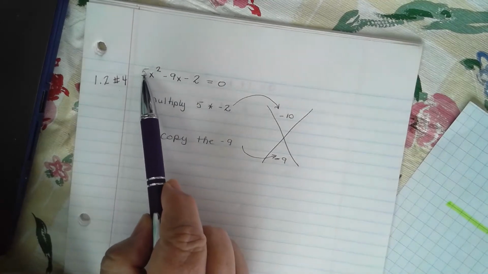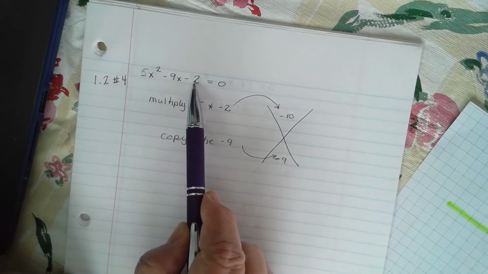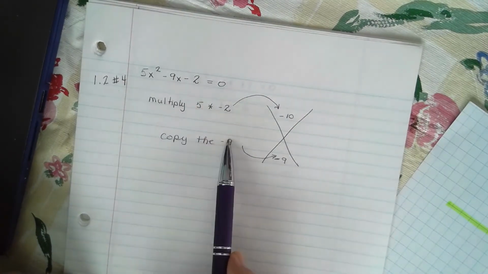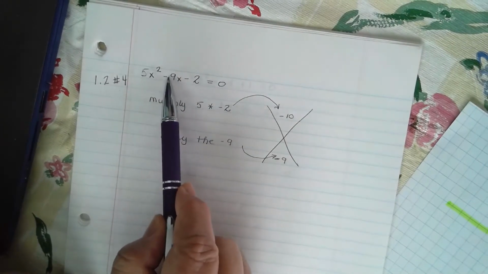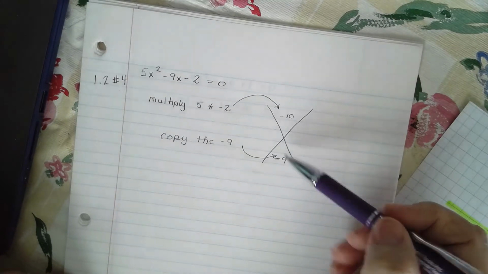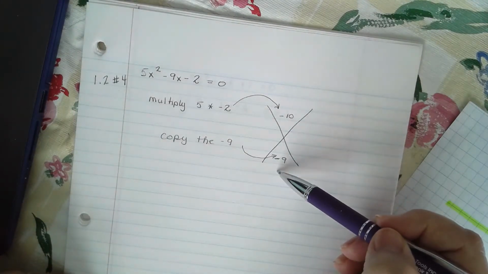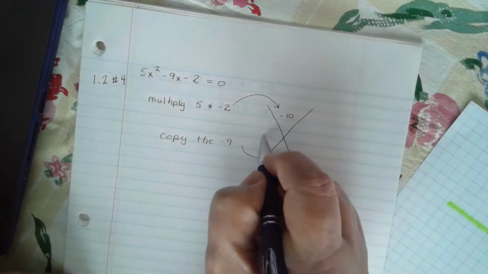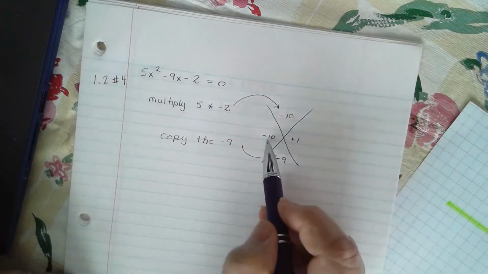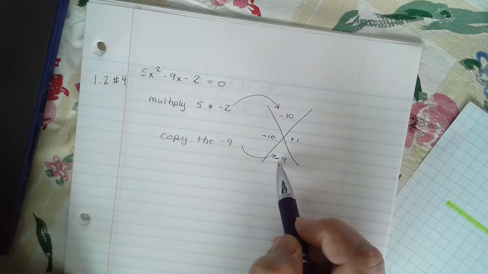Since this is not a 1, to factor it, I multiply this 5 times this -2 and get -10. Then I copy the B term, that -9, right here. So I have to find two numbers that I can multiply to get -10 and add to get -9, which is a -10 and a +1. If you multiply those, you get -10. If you add them, you get -9.